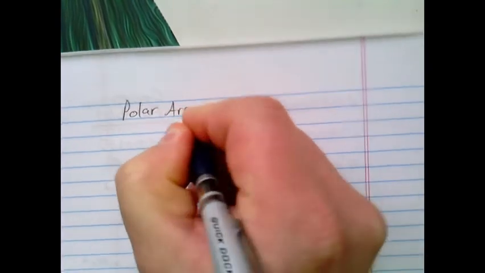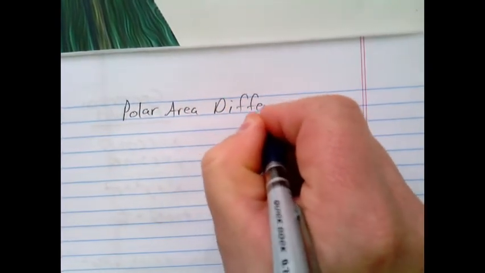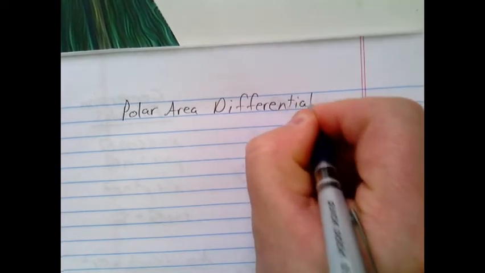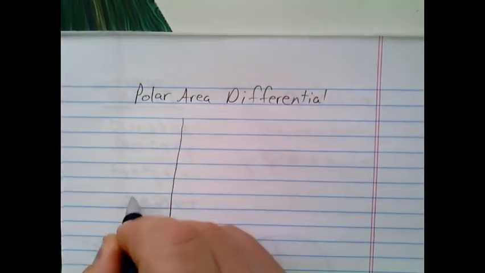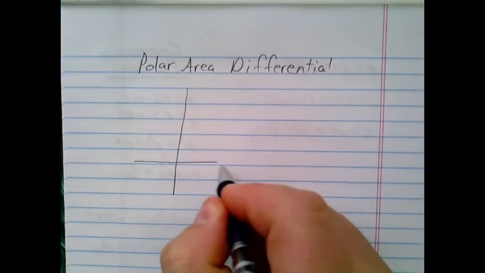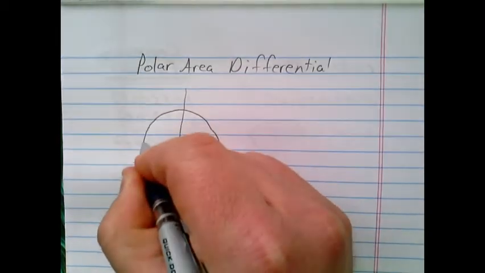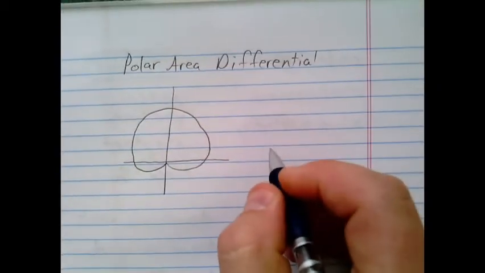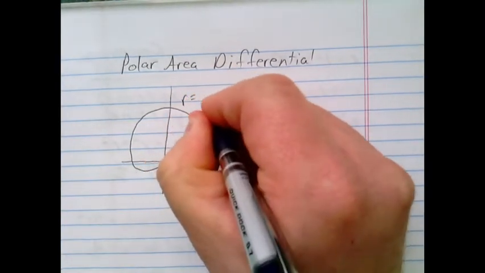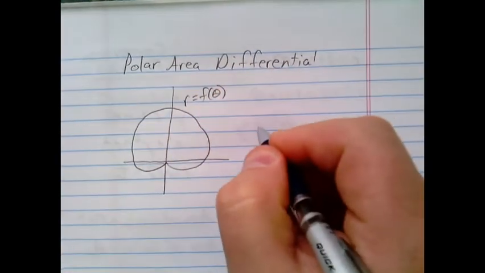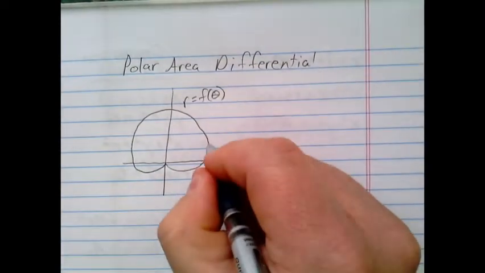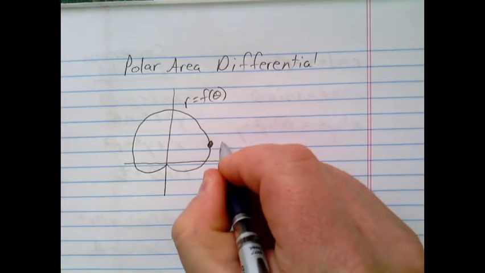So let's talk about a polar area differential. Let's say I've got some polar curve, maybe it's a cardioid, but some polar curve, r equals some function of theta. And let's say here's the point r comma theta.